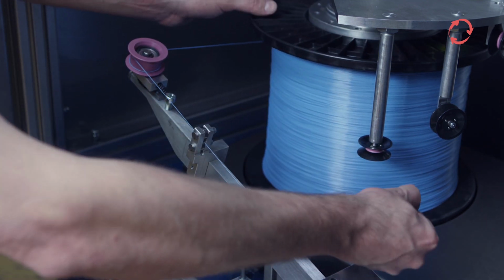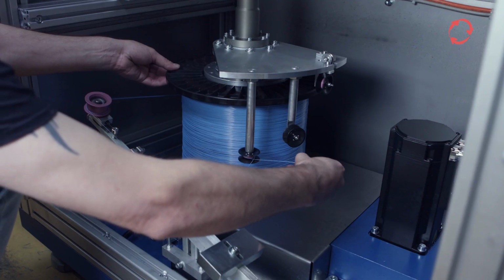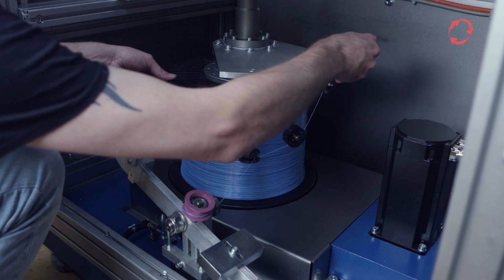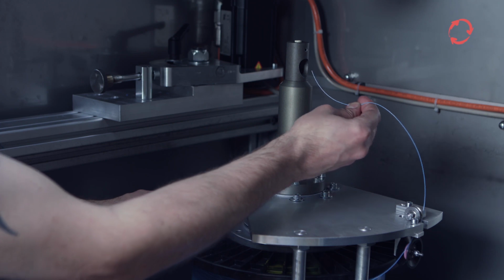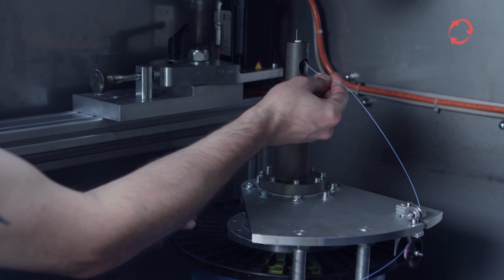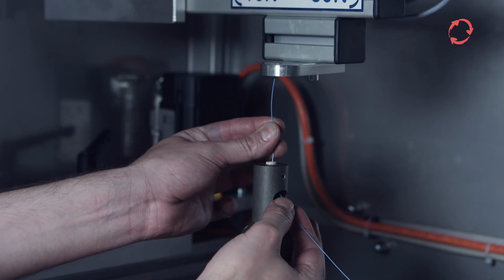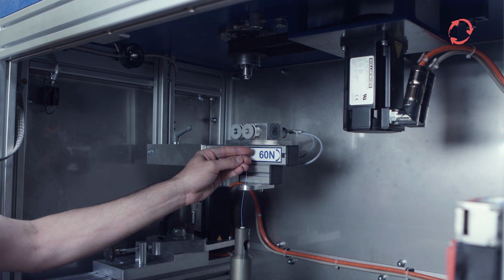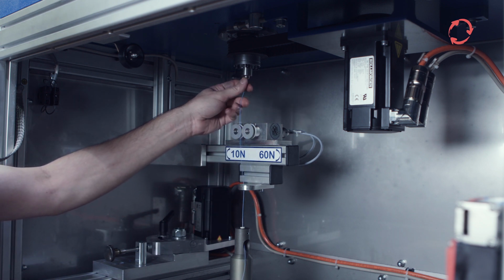Next, it goes to the first roll of the winding table, around which the thread is also wound once. Subsequently, the thread is guided over the second, third and fourth roll of the winding table. Now you have to thread the thread through the ceramic eyelet and pull the thread further up, through the eyelet of the thread tension sensor, further up into the hollow axle of the winding head. Push the thread through until it looks out of the winding head.